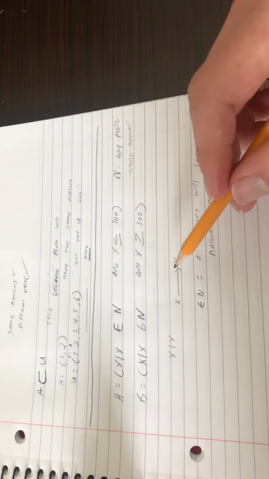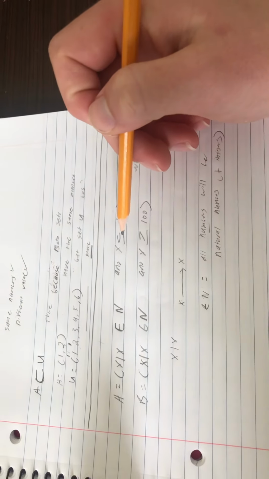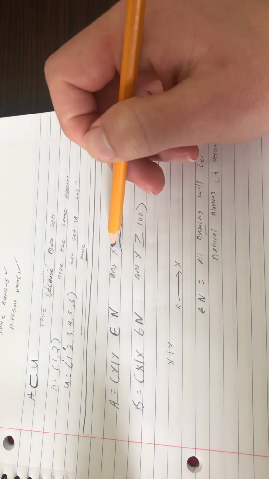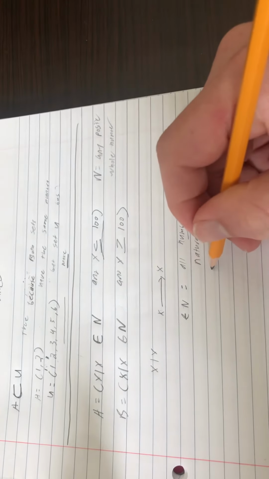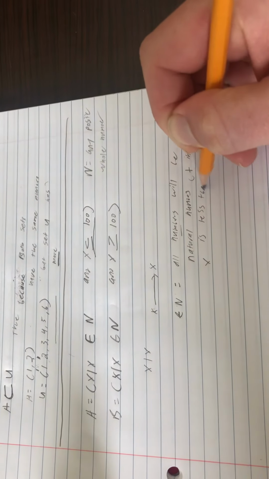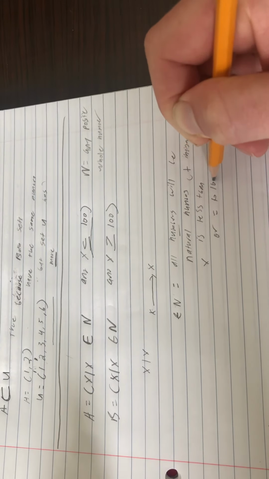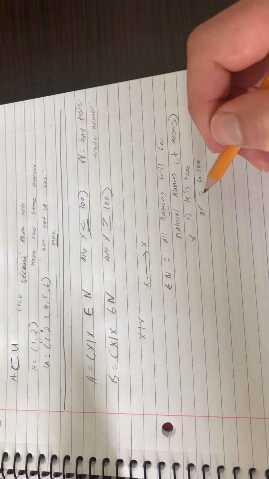So we know that it's going to be x, and it's going to be all natural positive whole numbers. And then we come to this final line, which says that x is less than or equal to 100.